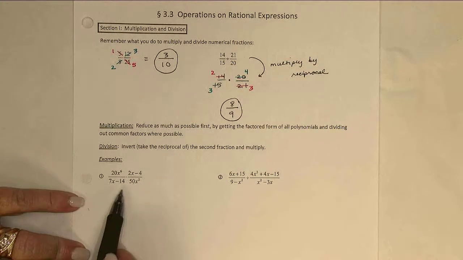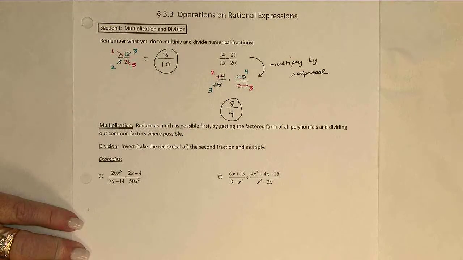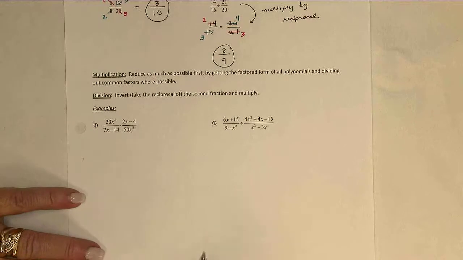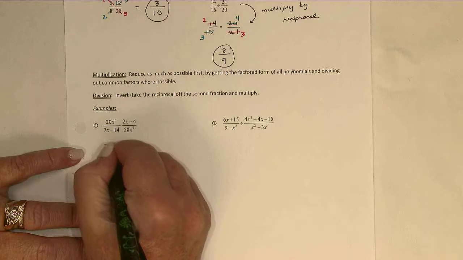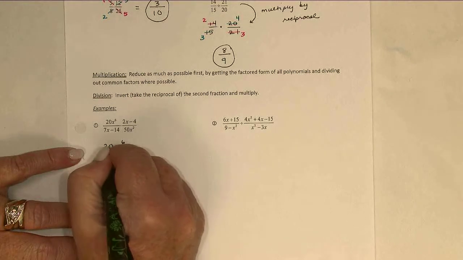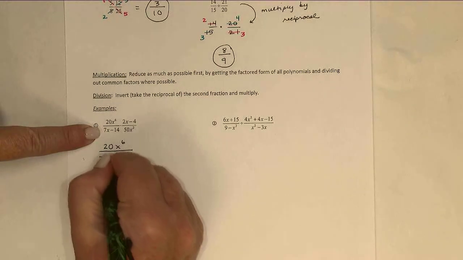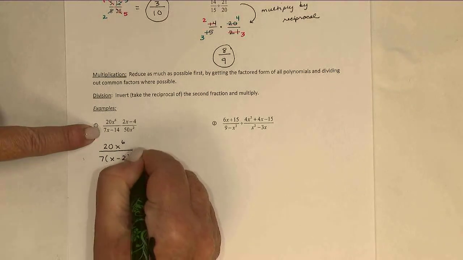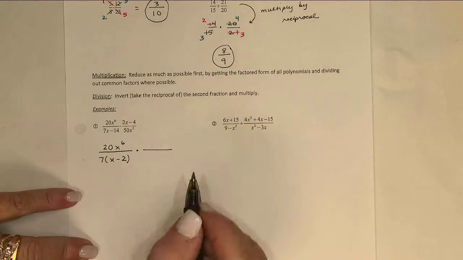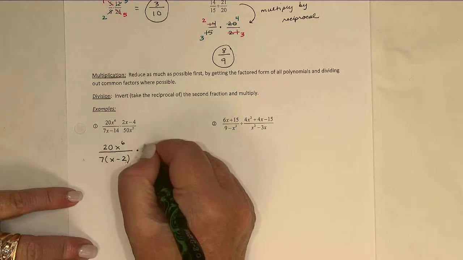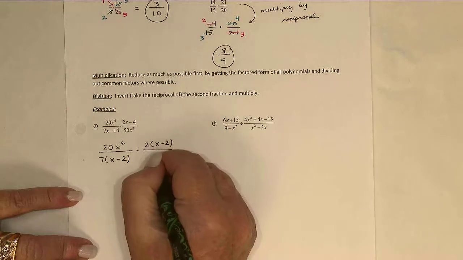So starting in the first example, which is multiplication, I'd like to begin by saying, is there anything I could reduce first? And the answer is maybe, but I really need the factored forms before I do anything else. So let's get our factored forms. We have 20 over x to the 6th. And in the denominator, I could factor out a 7 and make that x minus 2. In my second fraction, in the numerator, I could factor out a 2 and make that x minus 2. And then the bottom is 50x squared.